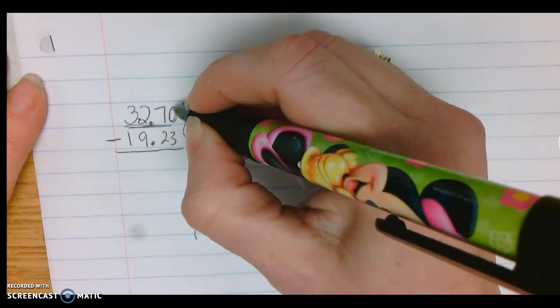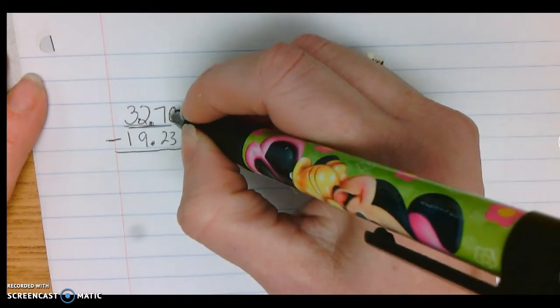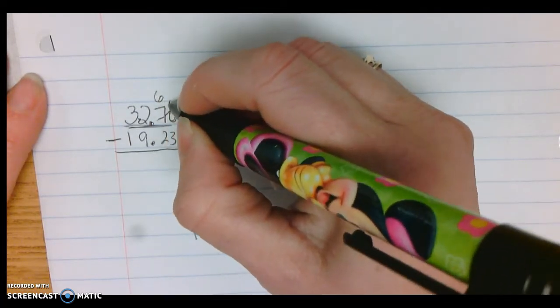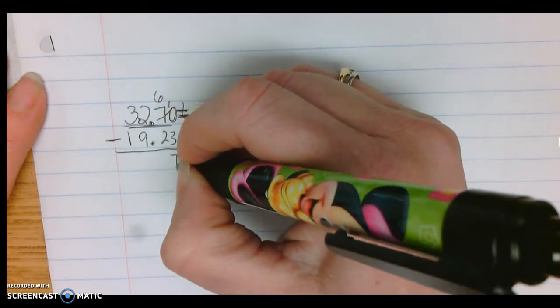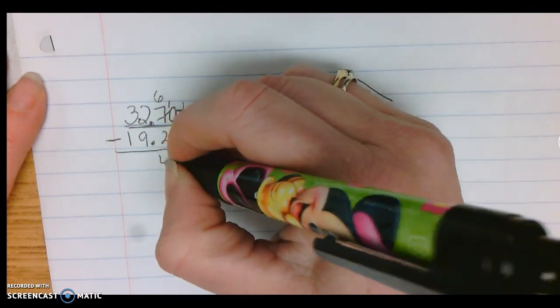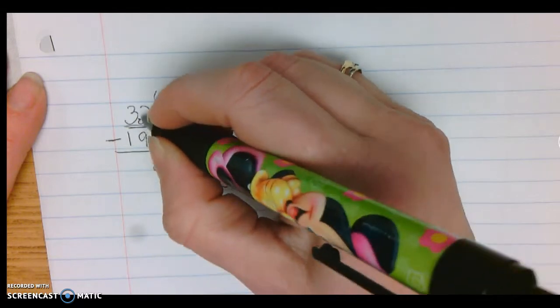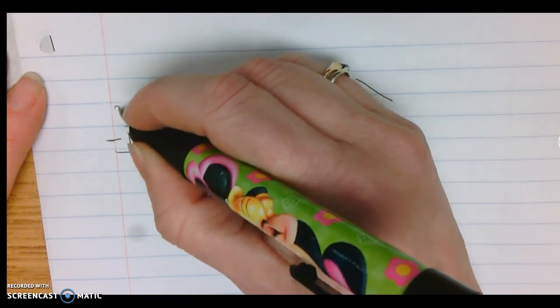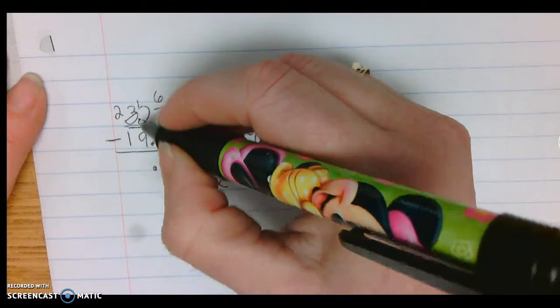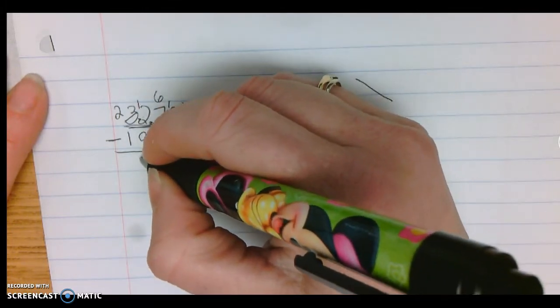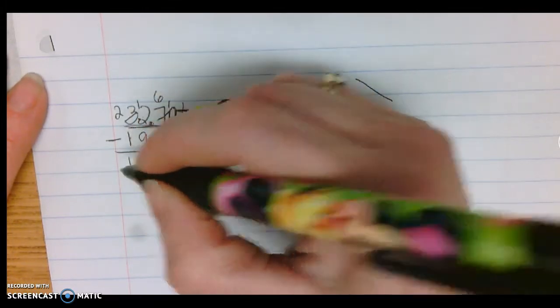This is a 0 here, so I can't take 3 away from nothing, so I borrow. 10 minus 3 is going to be 7. 6 minus 2 is 4. Line up those decimals. Can't take 9 away from 2, so I borrow. 12 minus 9 would be 3. And 2 minus 1 is 1.